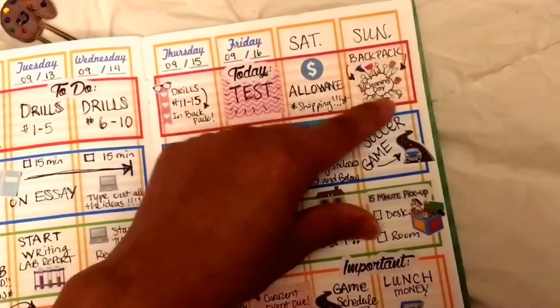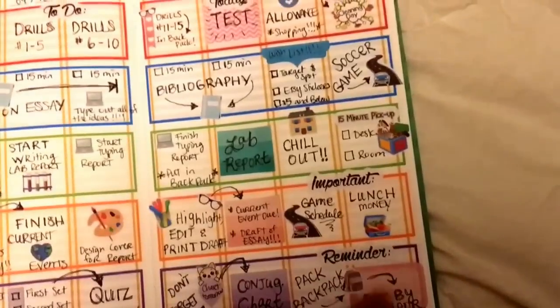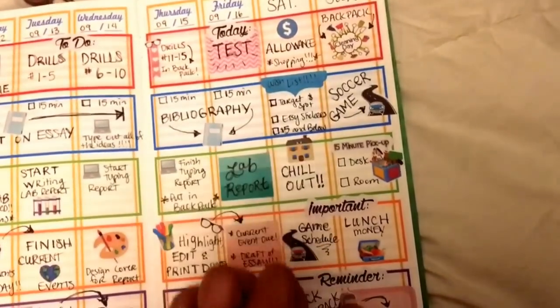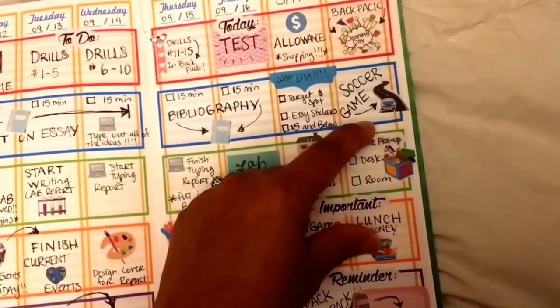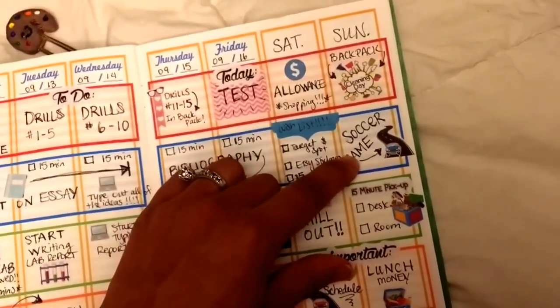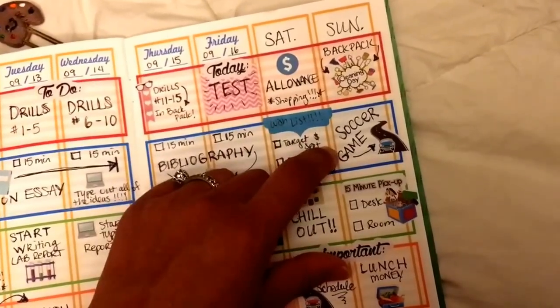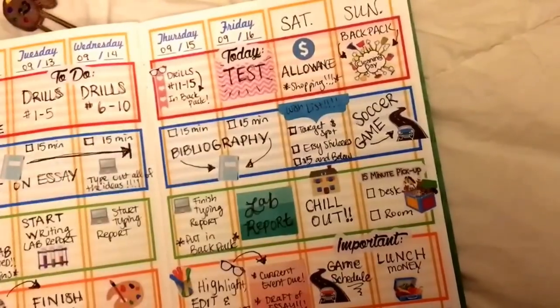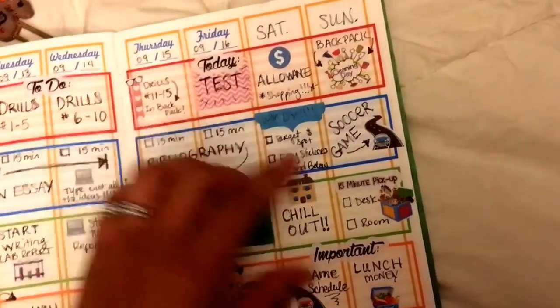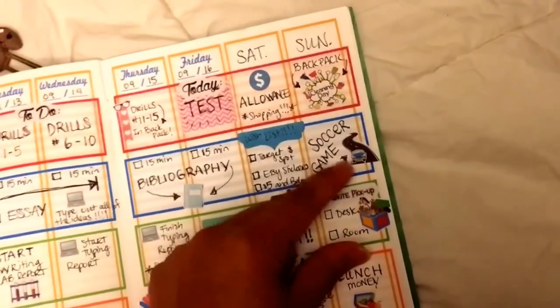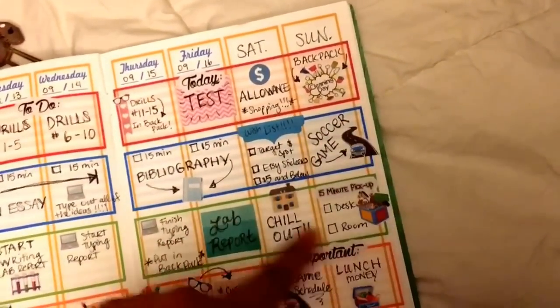Sunday is a great time to do cleaning day in your backpack, like I said. So this would be maybe the end of the day on Sunday. Around here, I don't know how soccer schedules work in your area, but there are actually a lot of soccer teams, recreational and travel teams, that will play on Sundays. So I have a soccer game there, and this is like a road map.